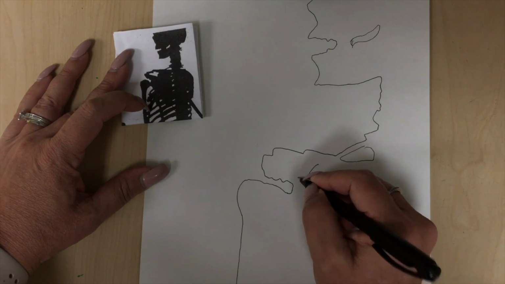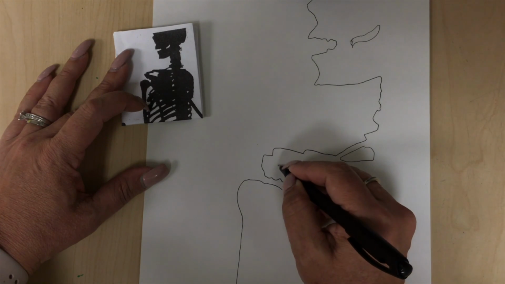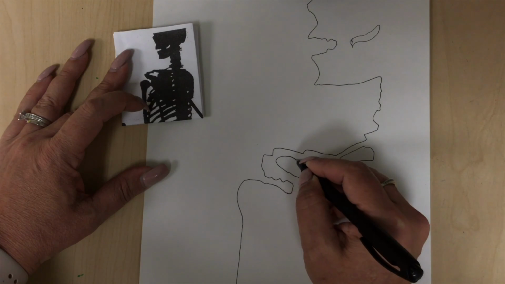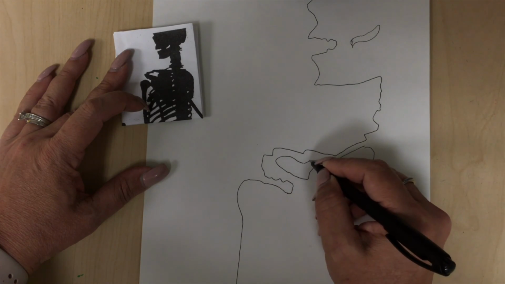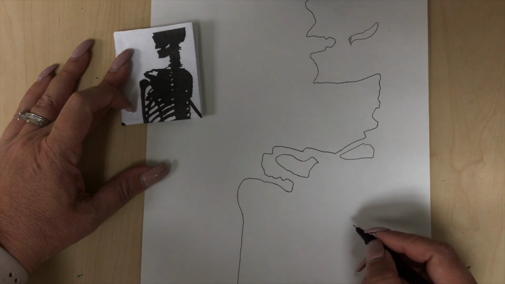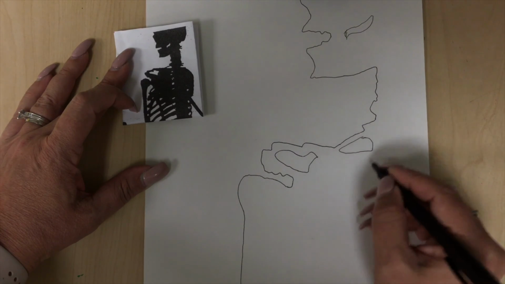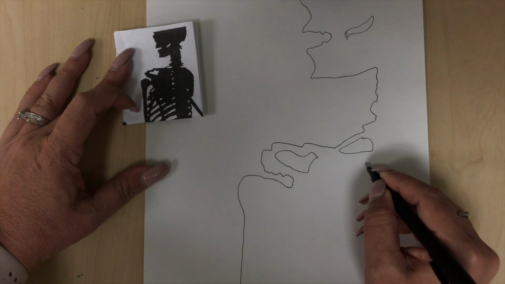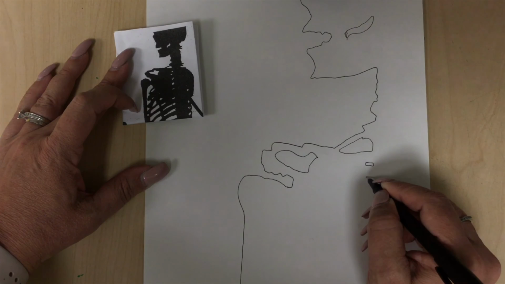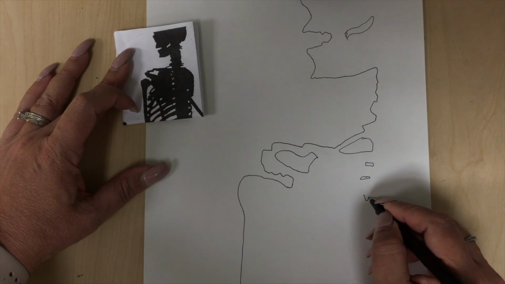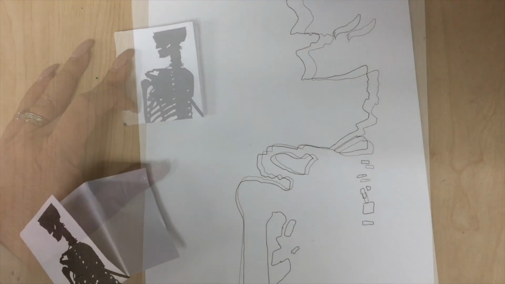Okay, so it's still about trying to develop some more hand-eye coordination, but actually getting what's there a lot more accurate. So I'm just going to continue down, placing these little shapes as best as I can.